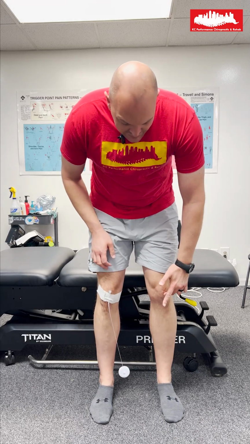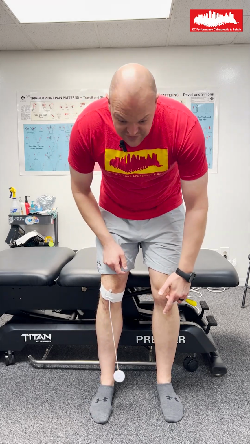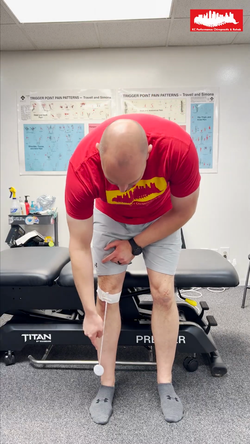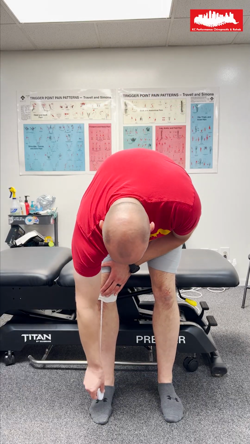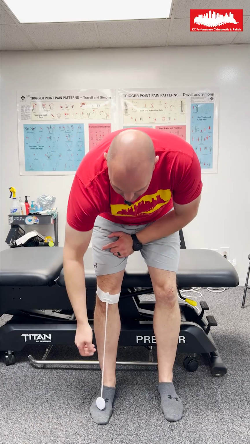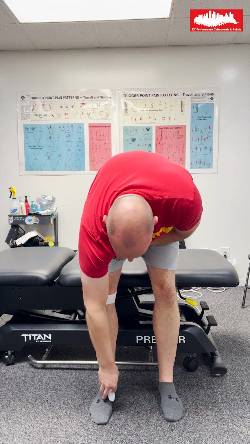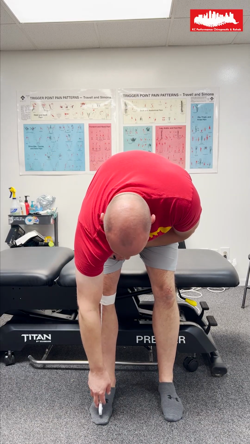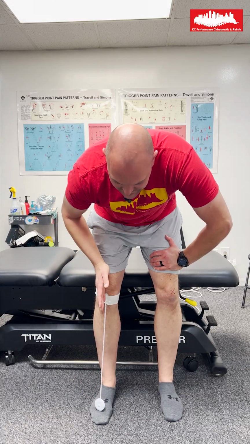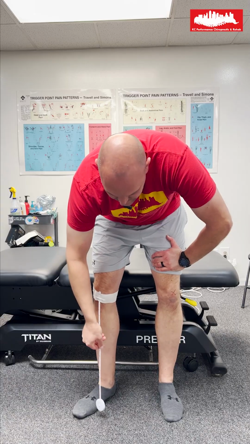So one of the easiest ways you can test that is you're going to find the center of your kneecap. How we test for this in the office is we find the center of the kneecap and drop a tape line or a plumb line straight down from the kneecap all the way down to the foot. For normal individuals, this plumb line should fall between the first and second toe, right in between your big toe and your second toe.